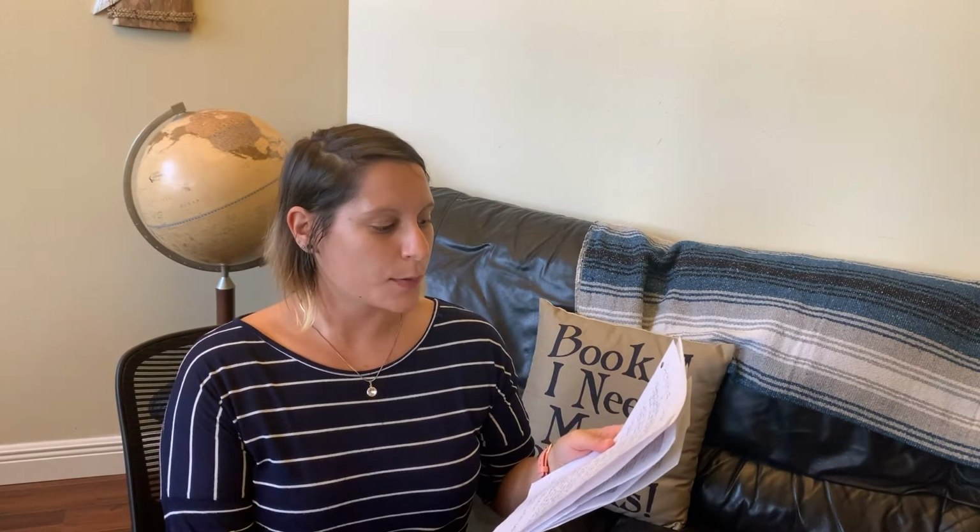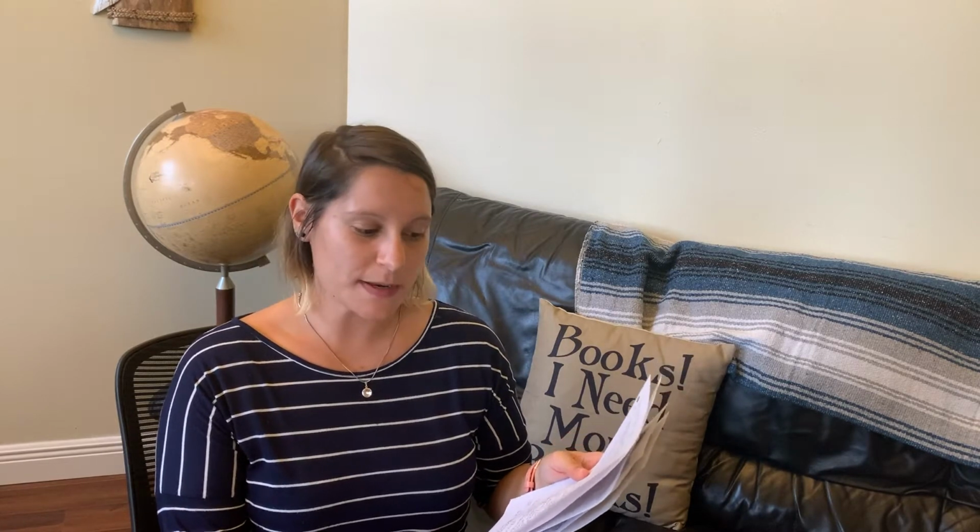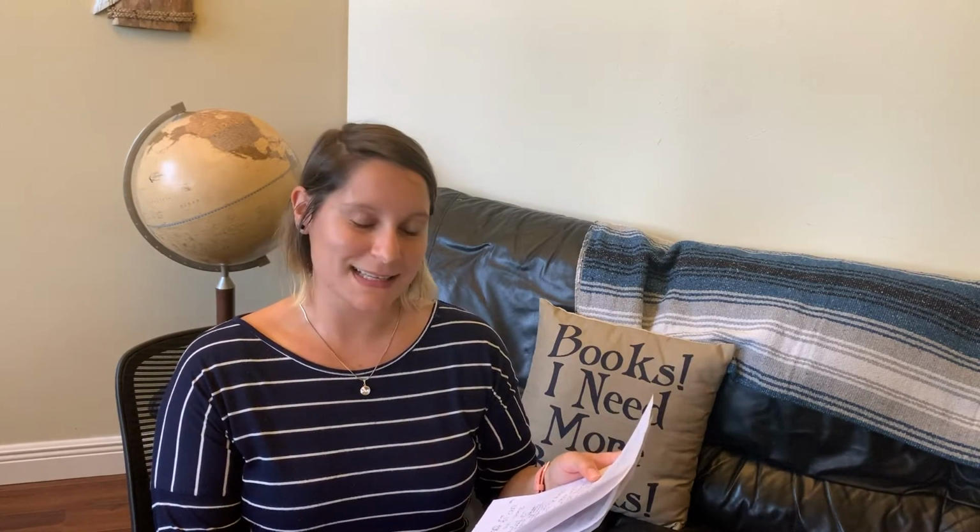For this activity, I have addressed the standard LAFS.5.RL.1.2. That's determine a theme of a story, drama, or poem from details in the text and summarize the text.